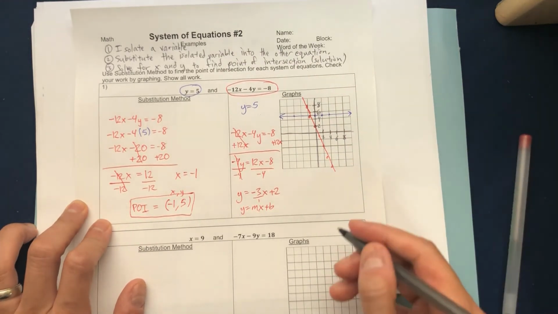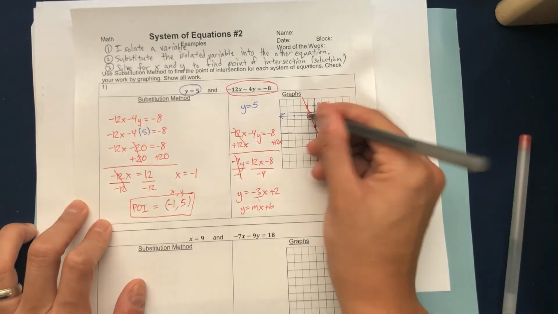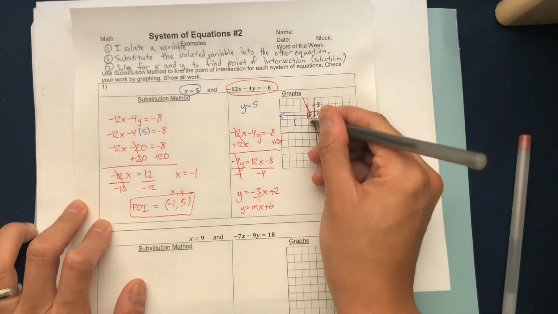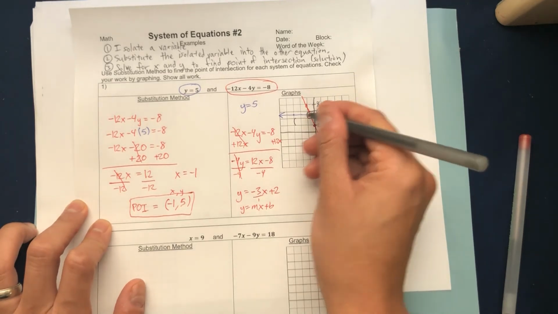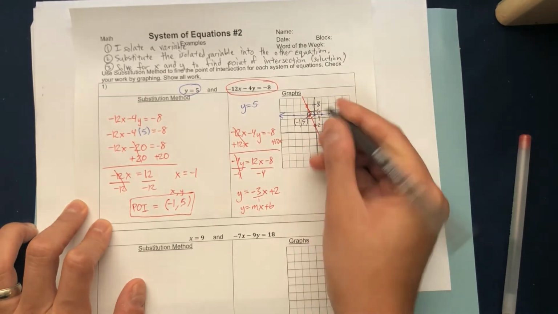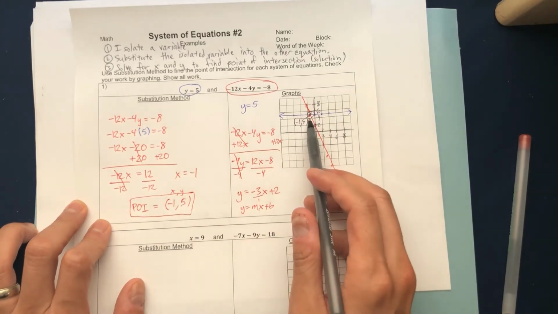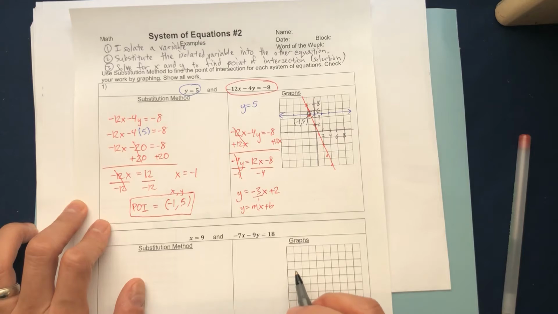And you'll see that it's intersecting at the point negative 1 and positive 5. So it does match. This is actually the answer. When we plugged it into the graph, we can see that they intersect exactly at that point.